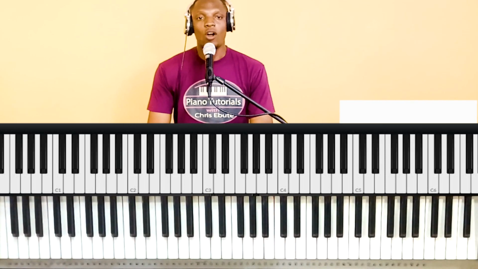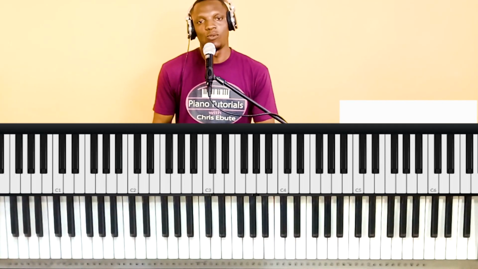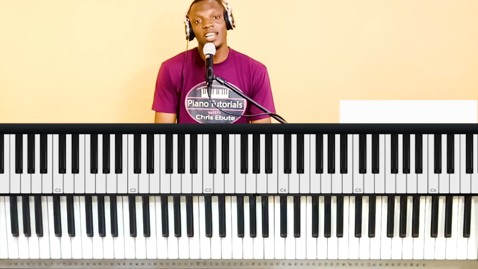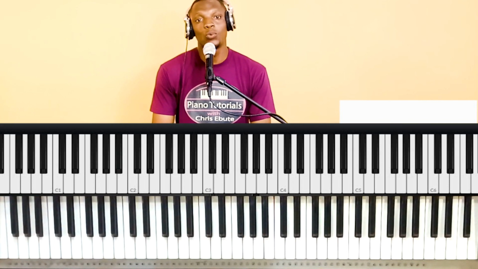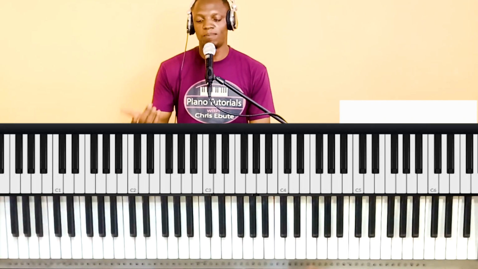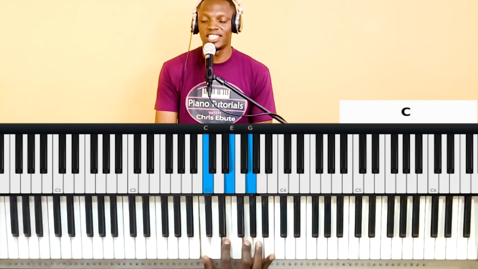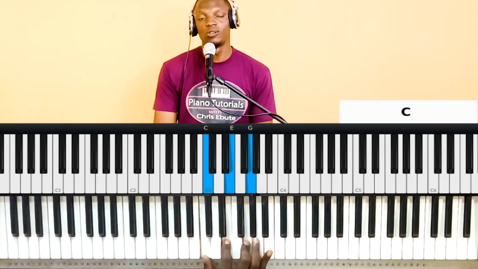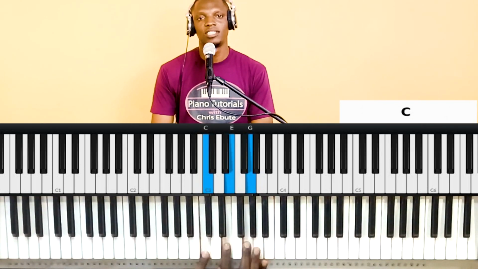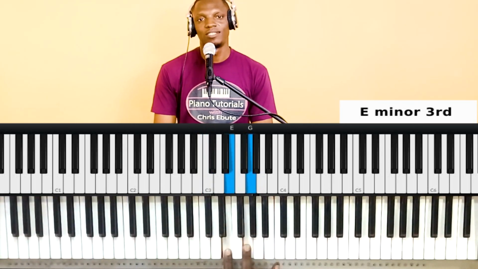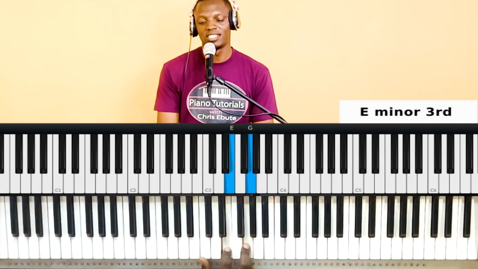So the next thing, what is rootless voicing? Rootless voicing simply means a chord without the root. For instance, if I'm playing a chord like this, what is the root of this chord? Now this is a C chord. The root of this C chord is C. So omitting the root means this chord is rootless.